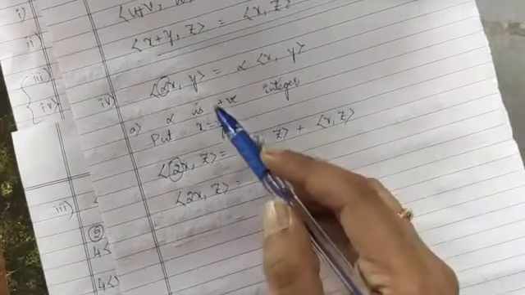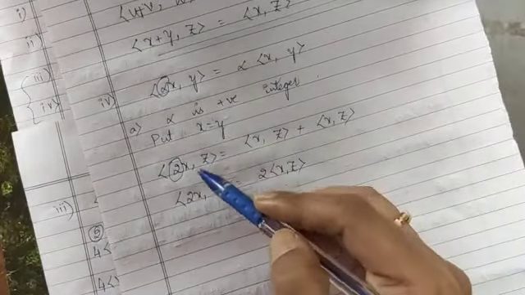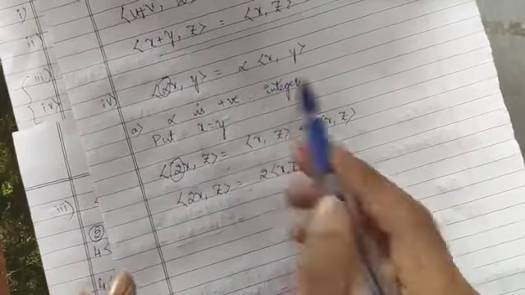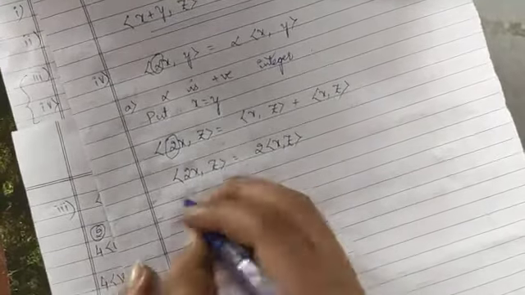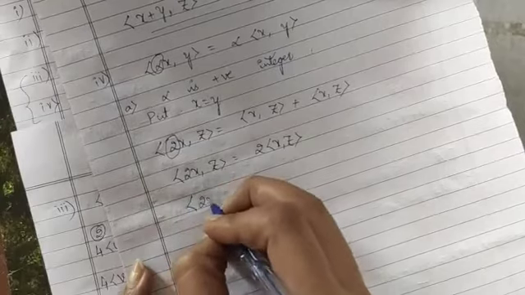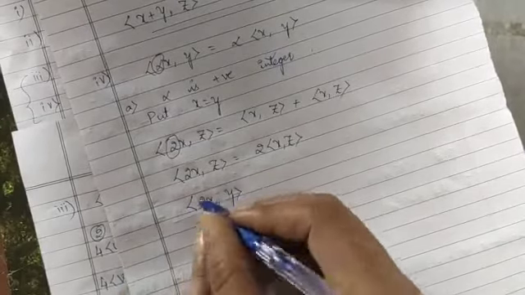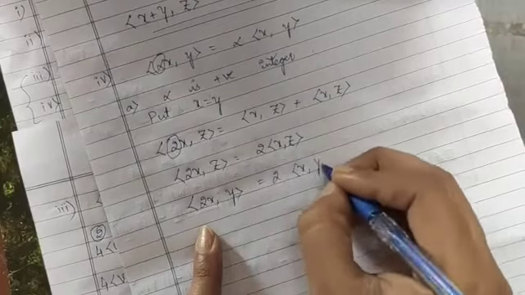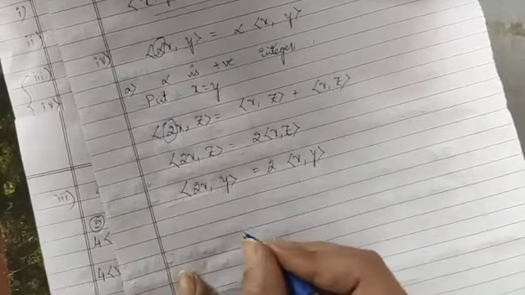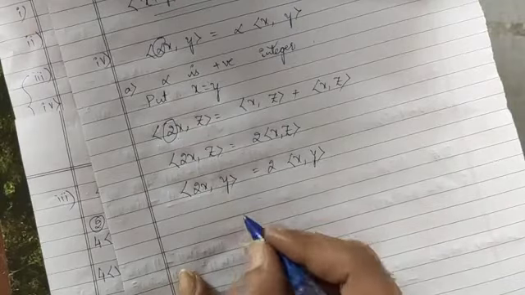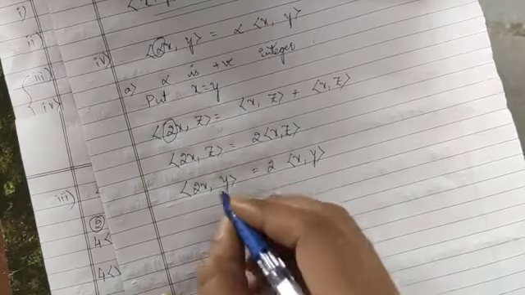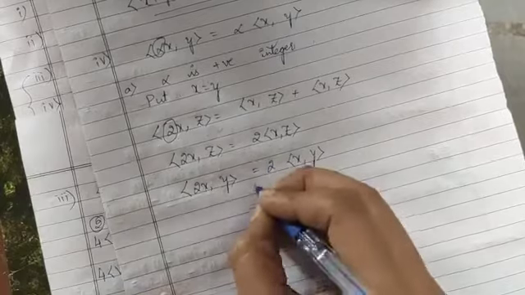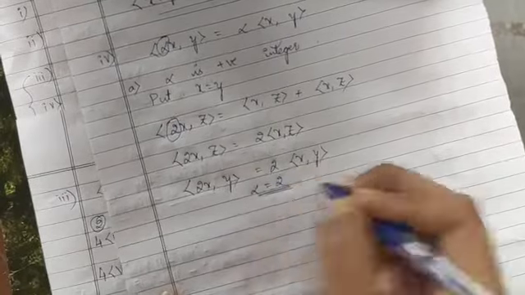So if alpha is positive, say 2, your property holds good, right? You can write this in the general format, inner product of 2x comma y is equal to 2 into inner product of x comma y. You can conclude this result is true for alpha is equal to 2.